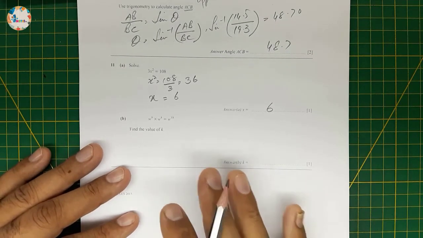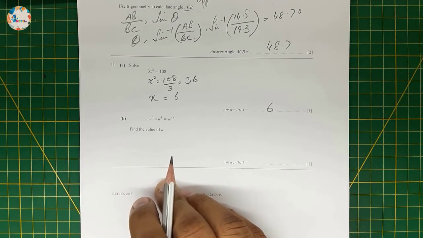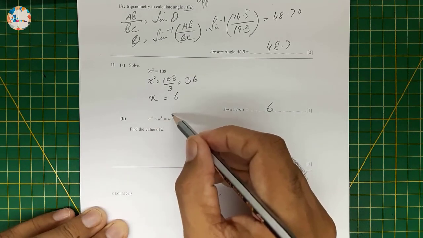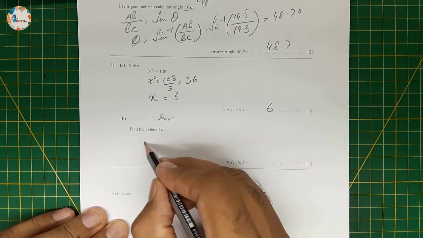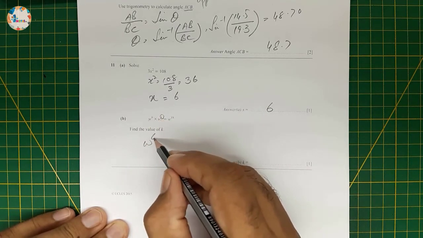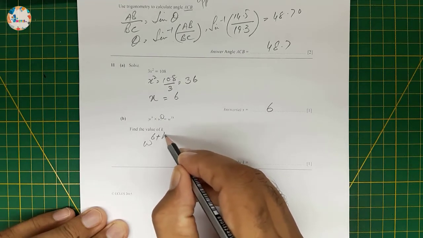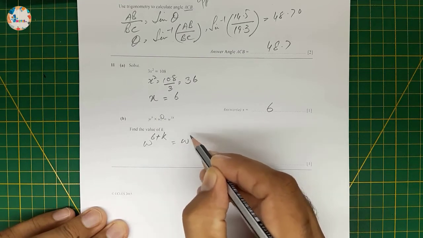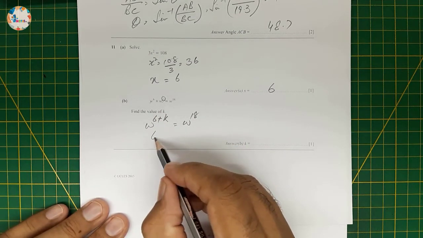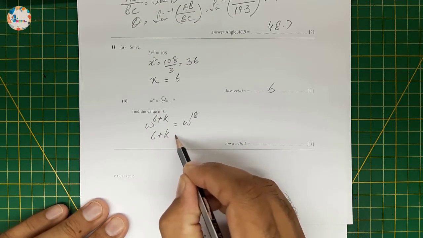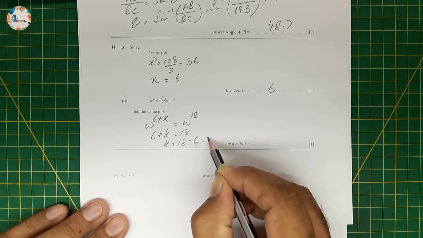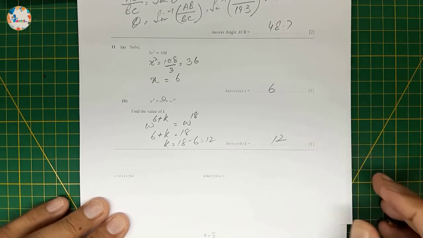And in the B part we have to simplify this and work out the value of k. The bases are the same, so when bases are multiplying, their powers will be added. So 6 plus k is equal to W raised to power 18. So bases are same, so we can leave the bases and write 6 plus k is equal to 18. So k is equal to 18 minus 6, which is equal to 12. So 12 will be our answer.